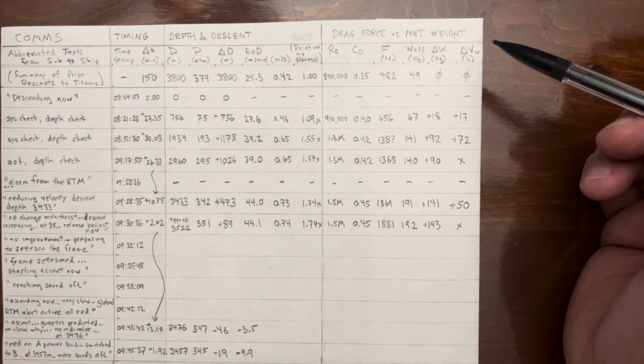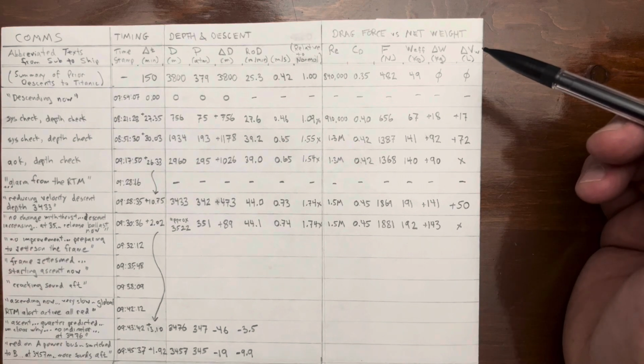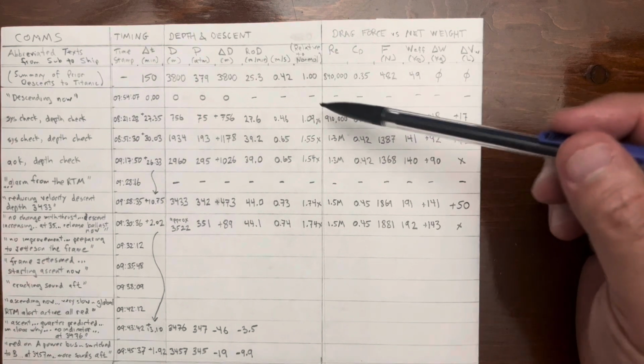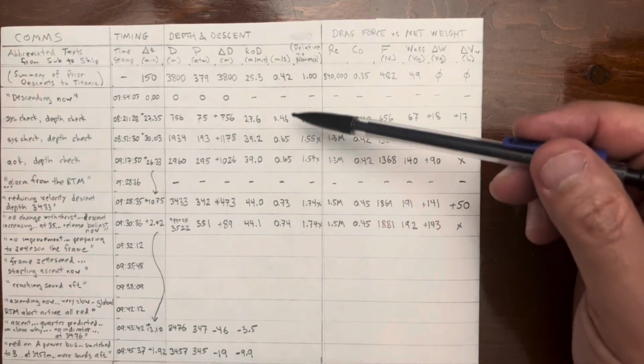So what we've got here is we have rates of descent.